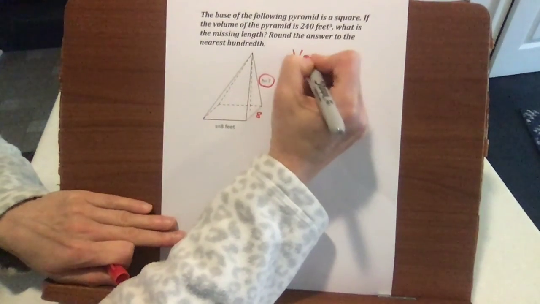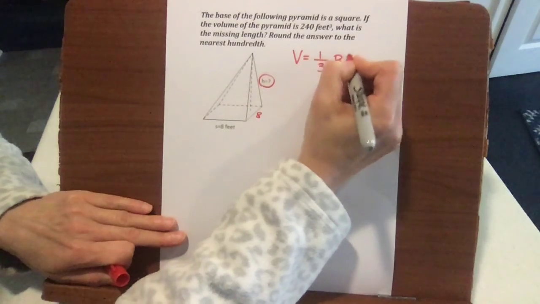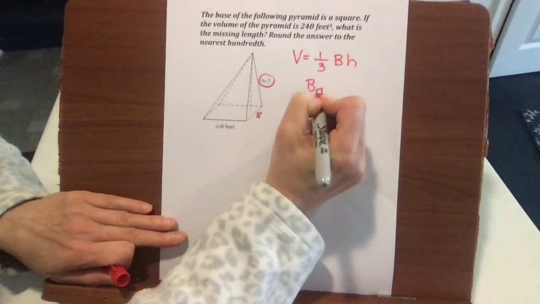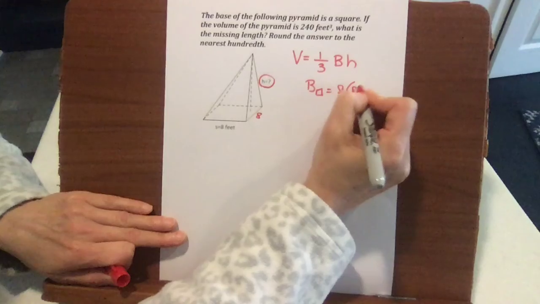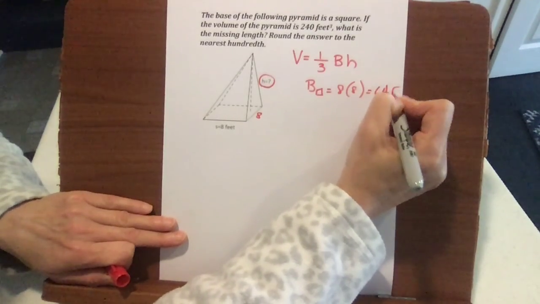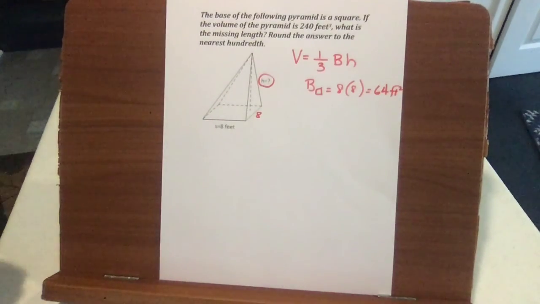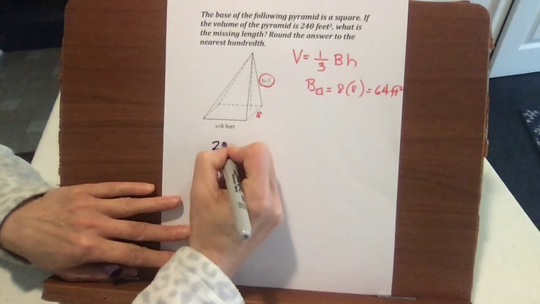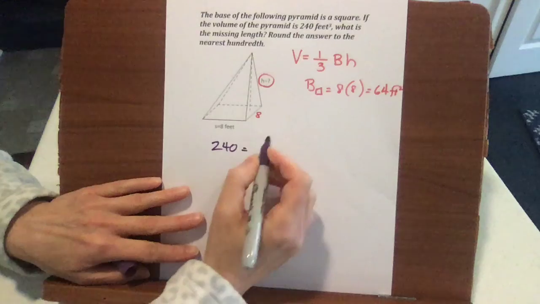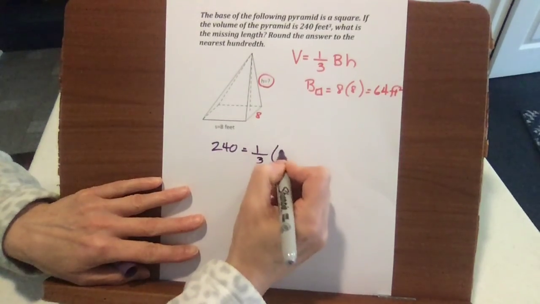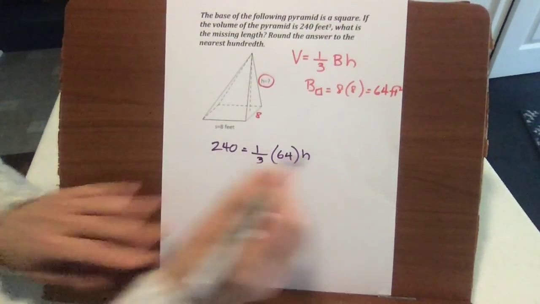So again, volume is 1/3 of our base area times our height. So let's get our base area, and that's of our square. So it's 8 by 8, so 64 feet squared. Okay? Now, we have the volume in this case. So we're going to just plug in. 240 equals 1/3 of our base area of 64 times our height.